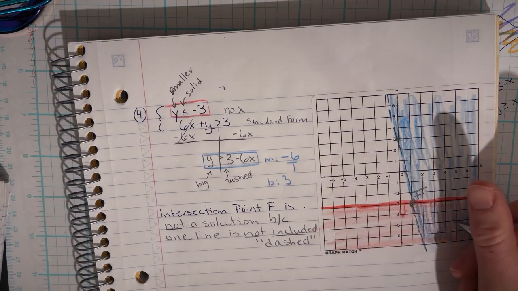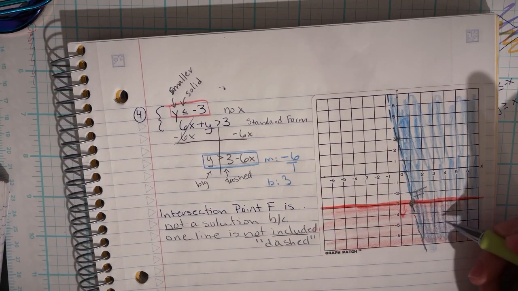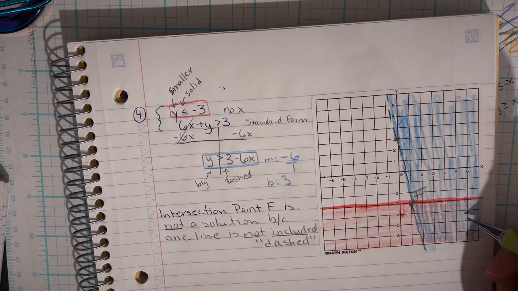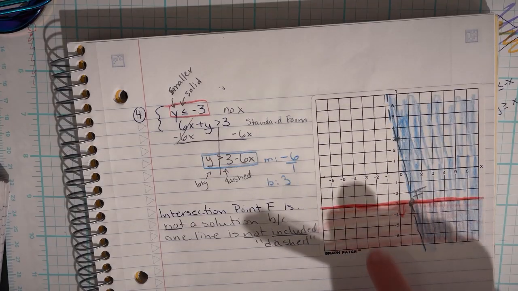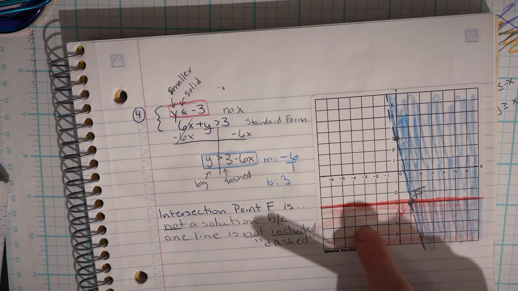Now remember, this still works. These are still solutions here, because this is where the double shade is happening. This doesn't work, it isn't a solution, because the red is missing. This doesn't work because the blue is missing.